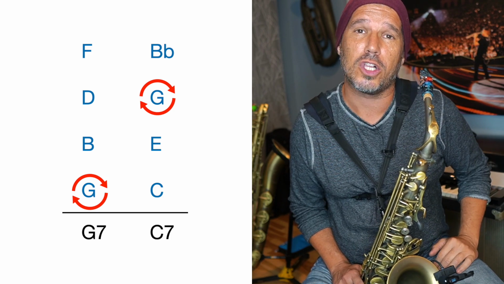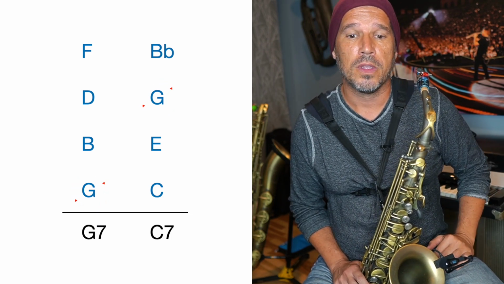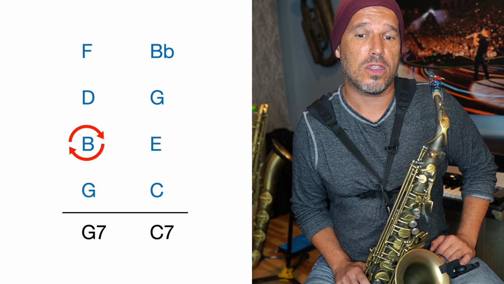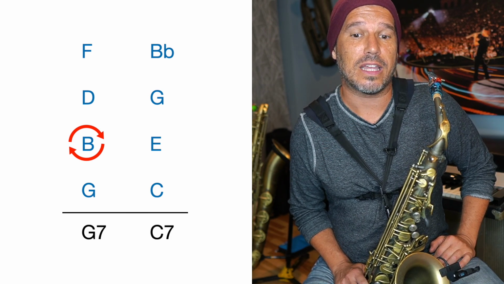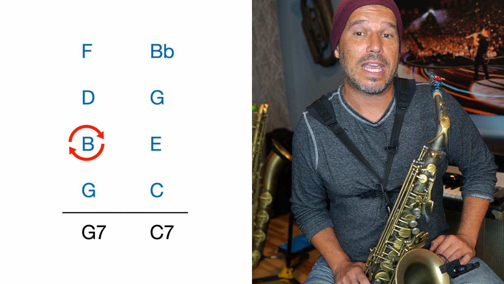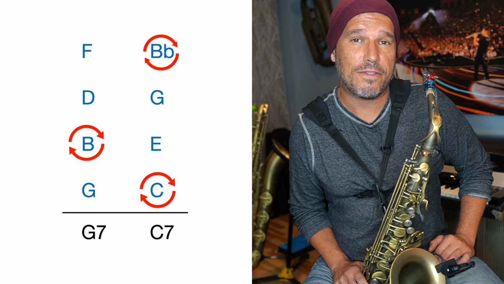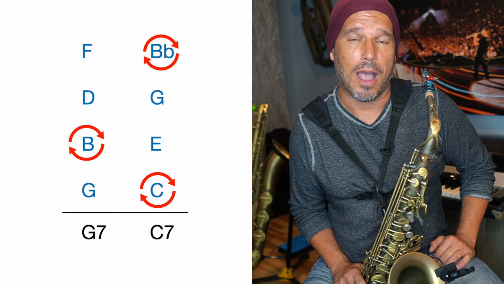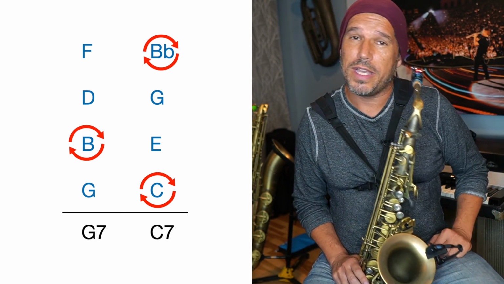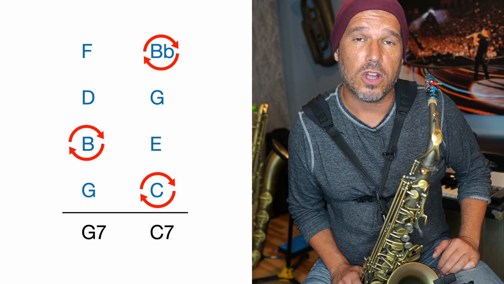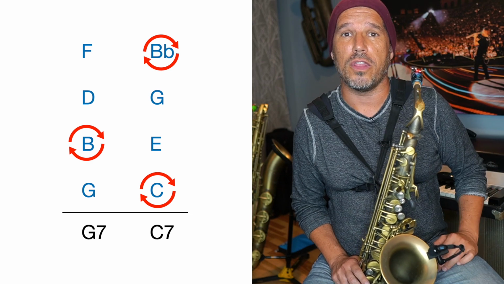That could also include just holding that note. So if we look at the B in the G7 chord, the third, we can see that the closest note to the B is the C, which is up a half step, or the B flat, which is down a half step. So you have two options. When we get to the second rule, you'll understand which option might be a little bit better. But to start off, you just want to see which notes are the closest.